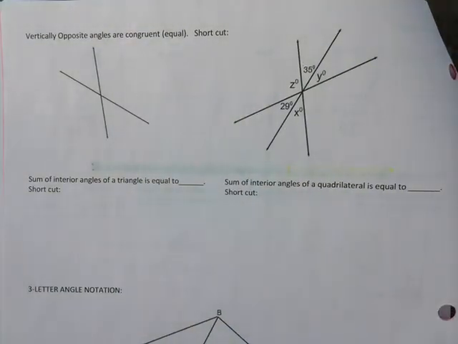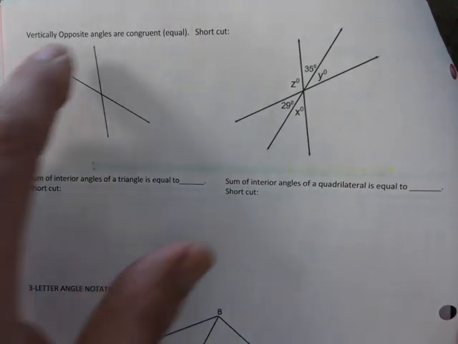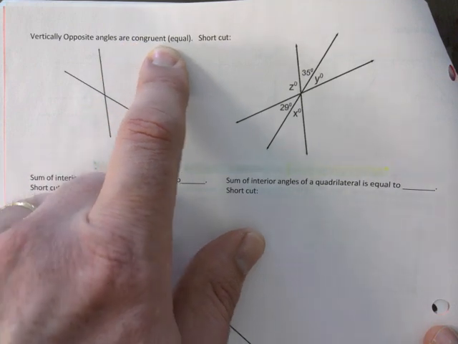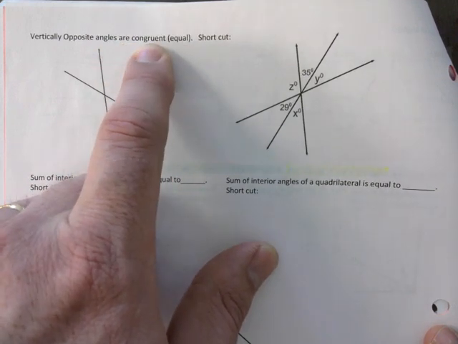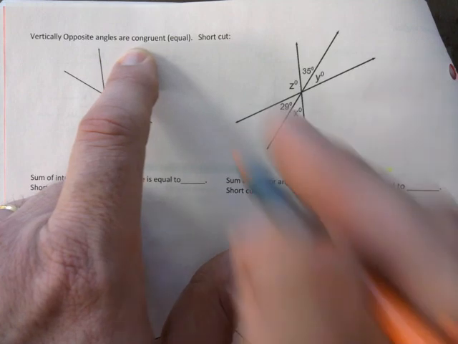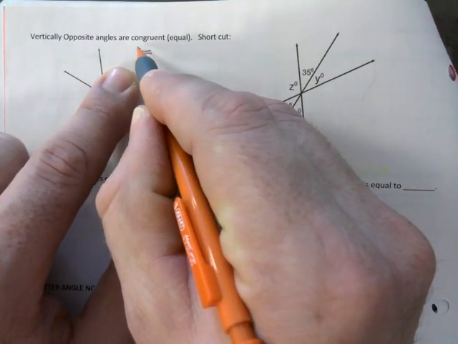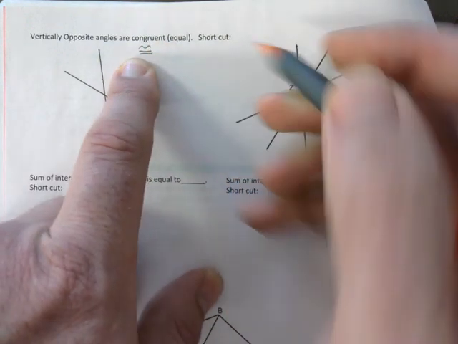Page 3, it says that vertically opposite angles are congruent. Okay, equal. Congruent is equal. So the symbol for congruency is an equal sign followed by a third wave.